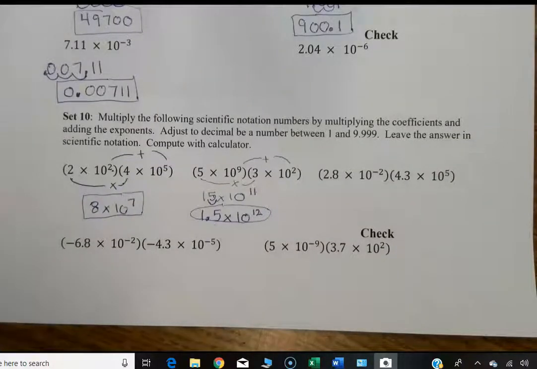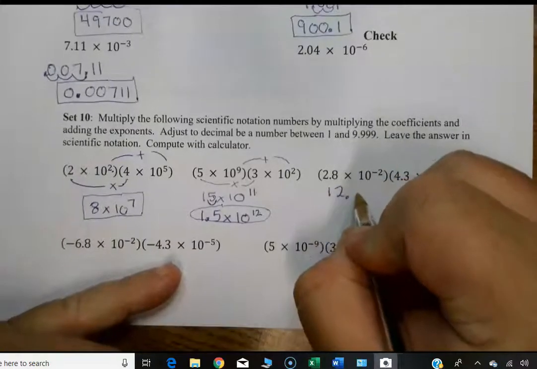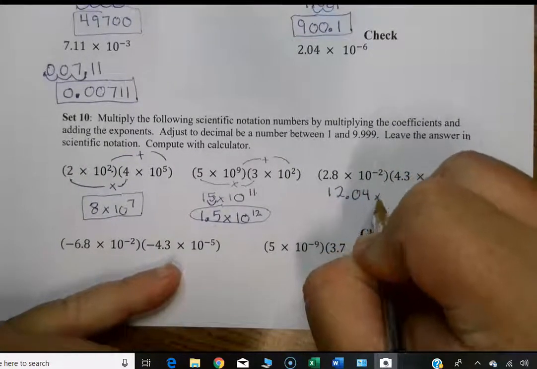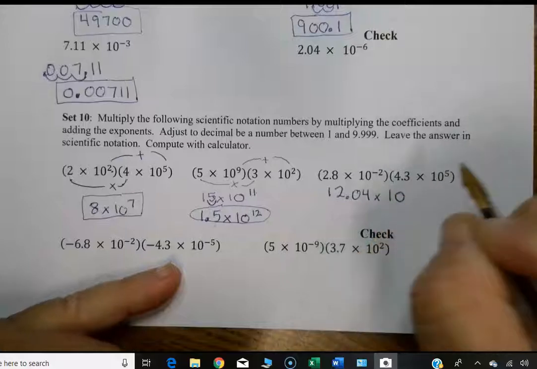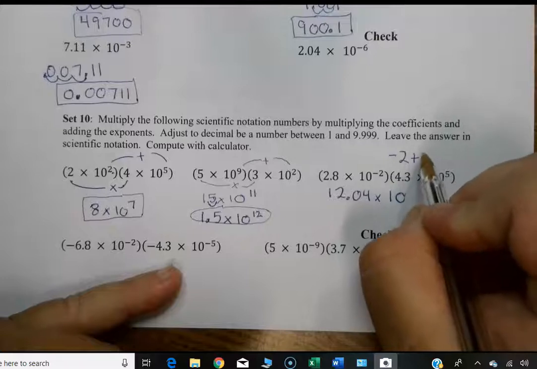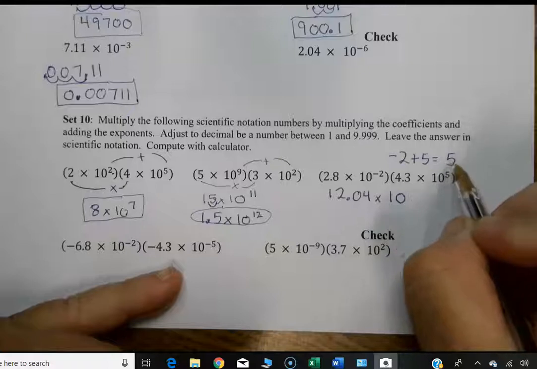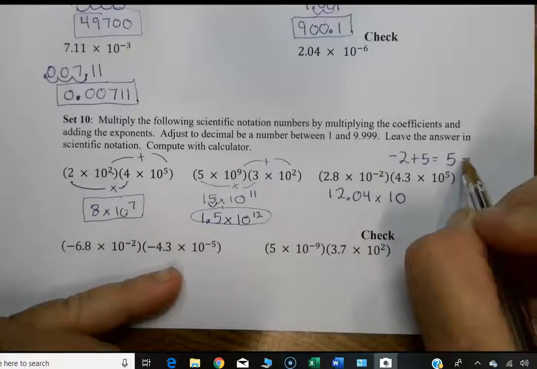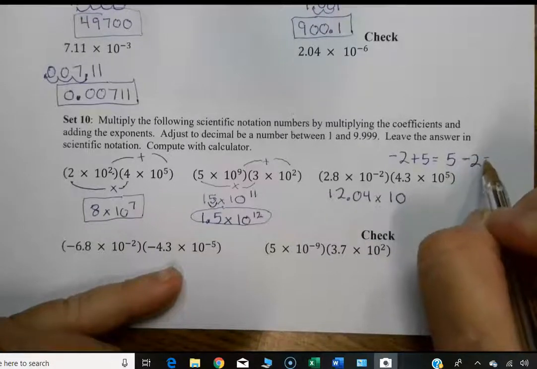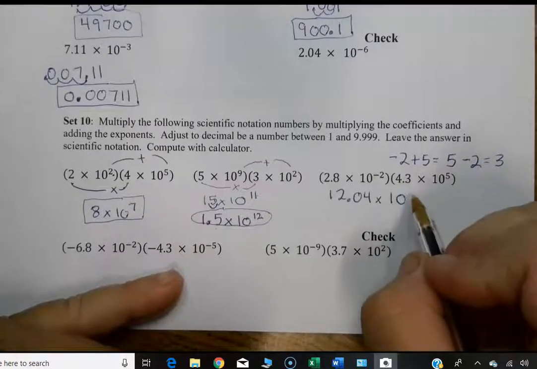Alright, so let's do a little multiplication here. We got 2.8 times 4.3, and that gives us 12.04 times 10. Now you got to be careful on the exponents. It's negative 2 plus 5. I find it easier to write it this way: 5, keeping the negative sign attached to the 2, and 5 minus 2, which equals 3. So be careful on negative signs up there. So that's going to be times 10 to the third.